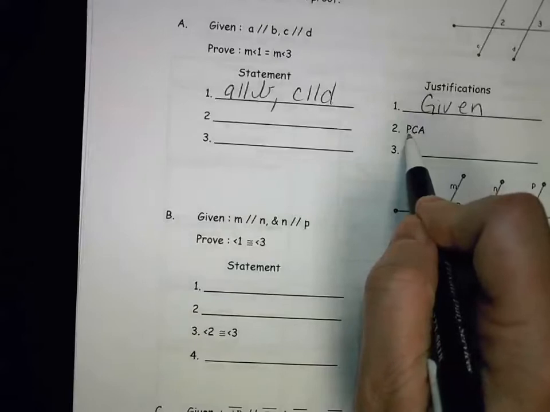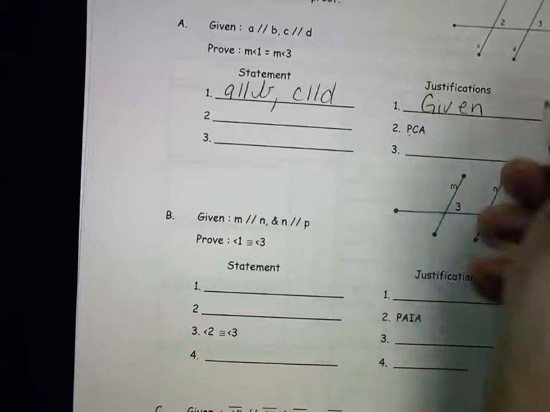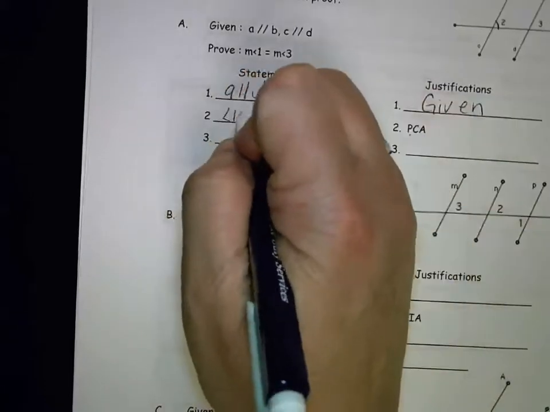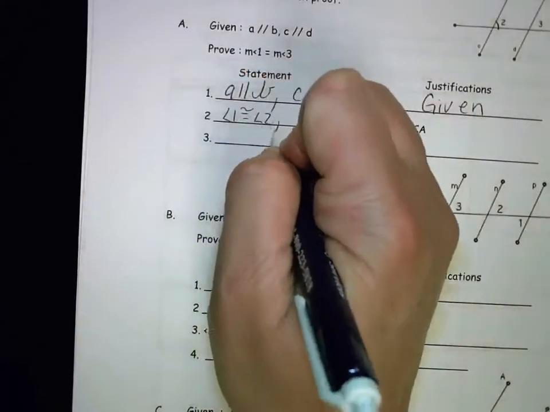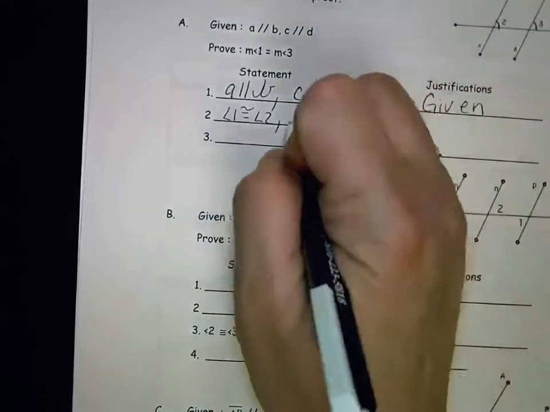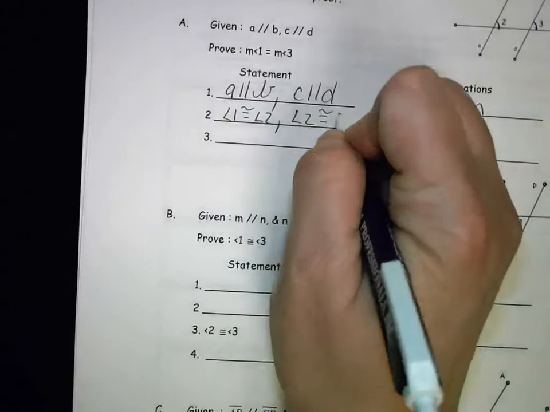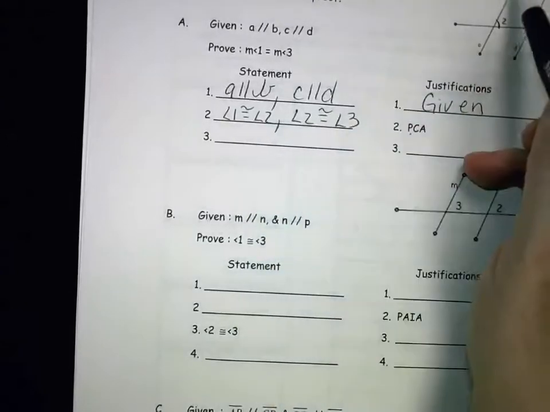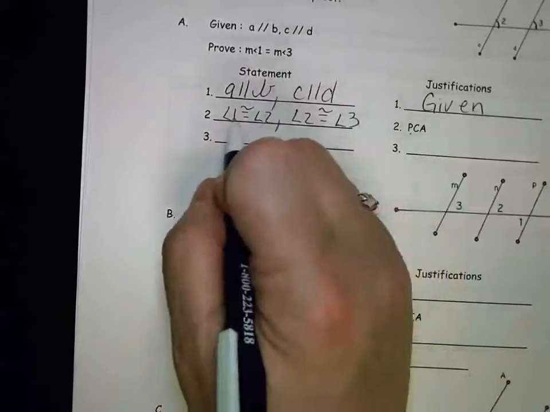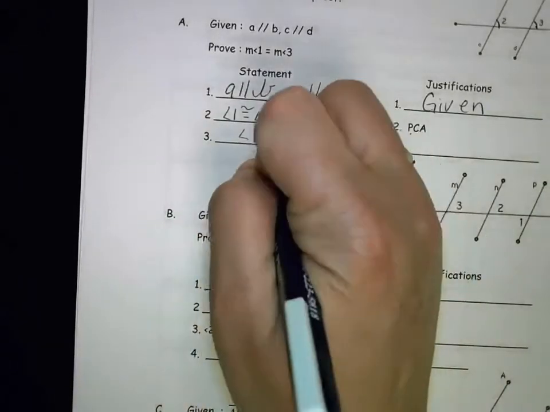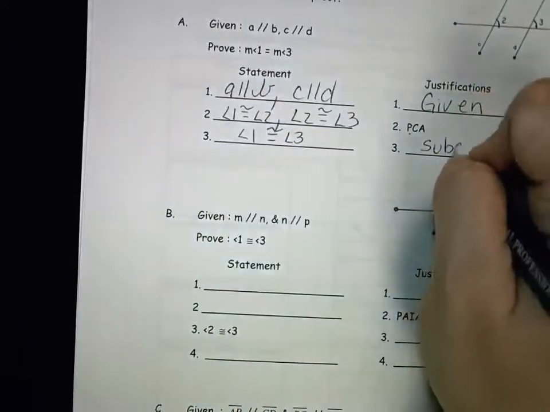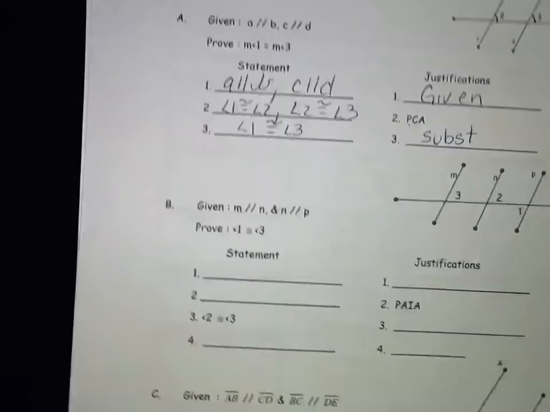If we have parallel lines, corresponding angles are congruent. Well, that's one pair of corresponding angles. And then right here, we have a second pair of corresponding angles. So 1 is equal to 2, and 2 is equal to 3. So now we can say 1 is congruent to 3 by substitution. And I'm going to abbreviate substitution.